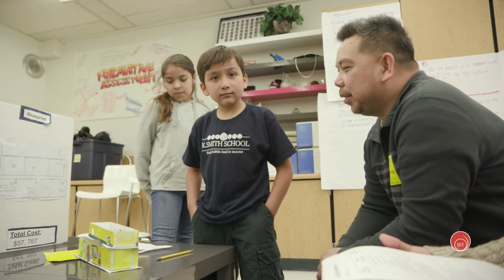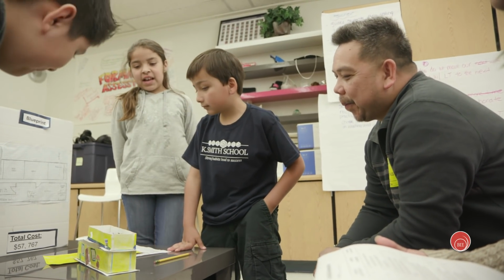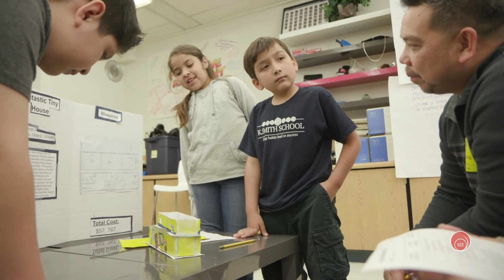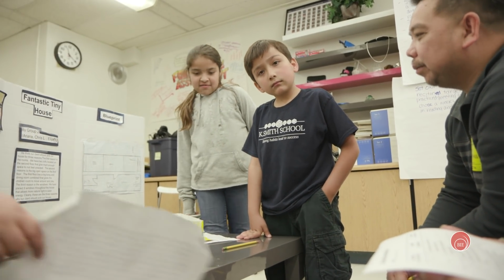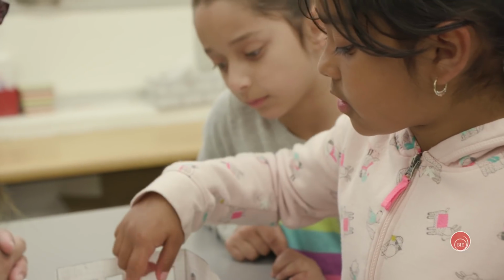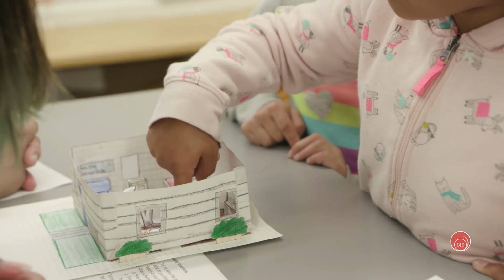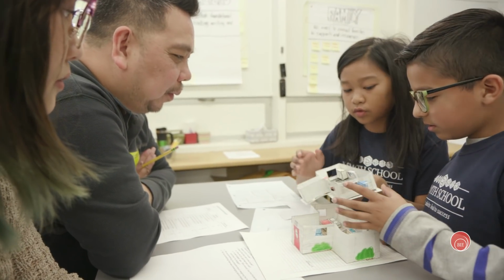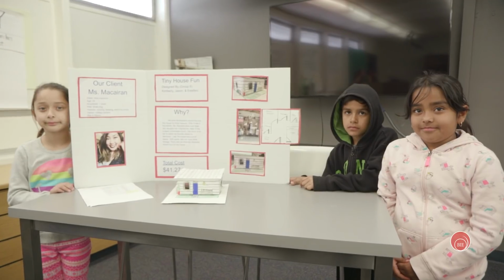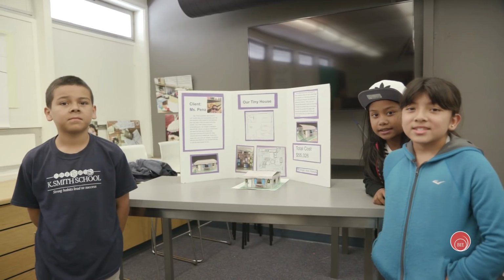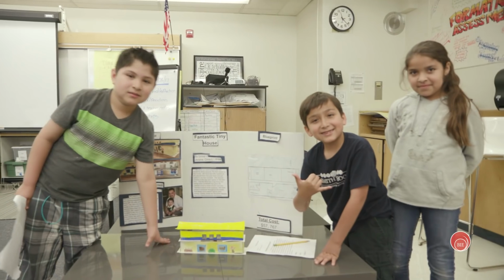And they were so excited. Did you have a hard time building the house? Kind of, yeah. We had to redo some of the walls so that they were the exact measurement. This is the master bedroom. The middle is the kitchen. Here's a room. They shared their blueprints, they shared their layout, they shared their budget, and they shared their opinion paragraphs that they wrote so that they can try to persuade their client to purchase their home.